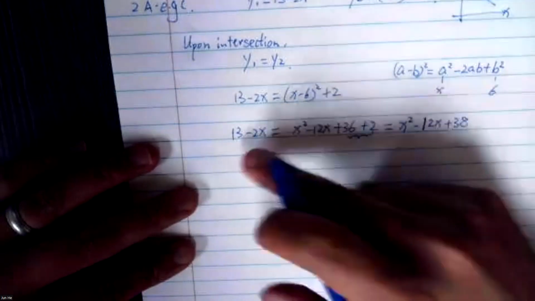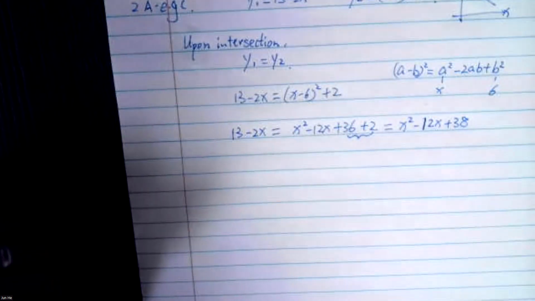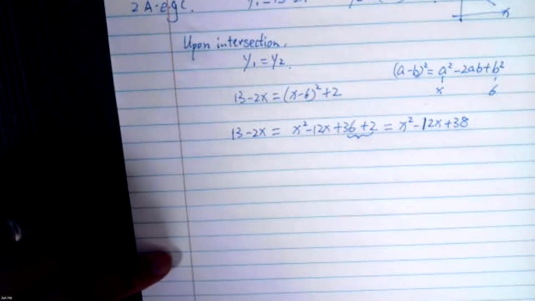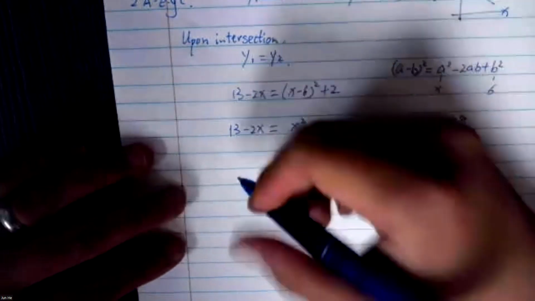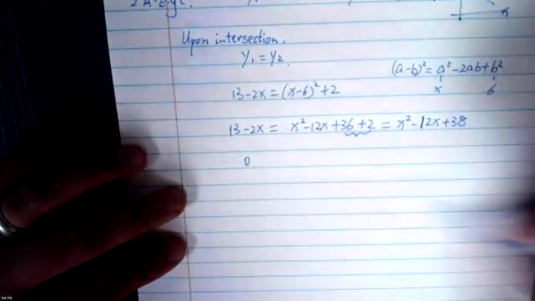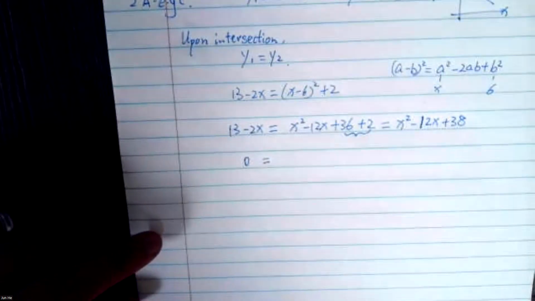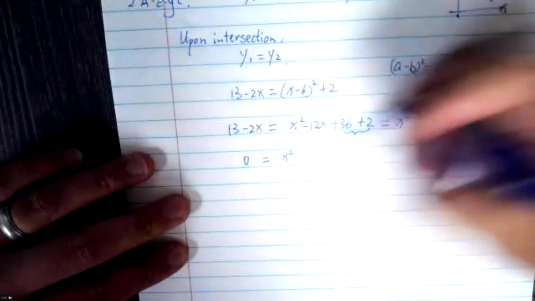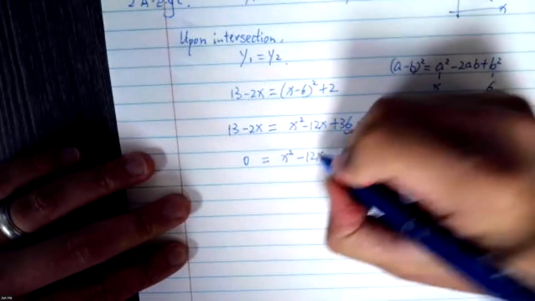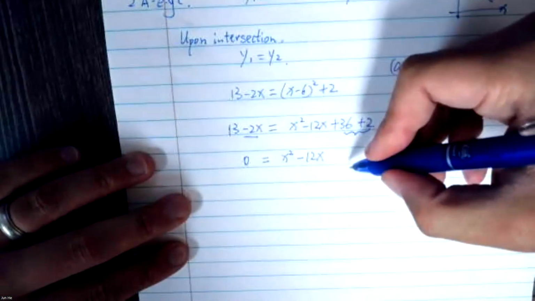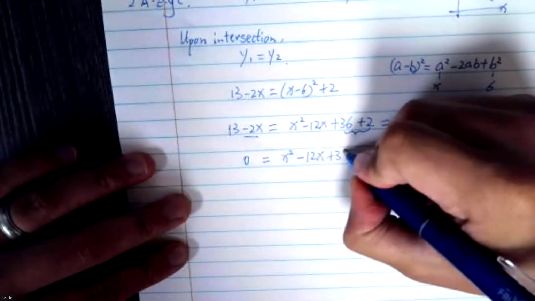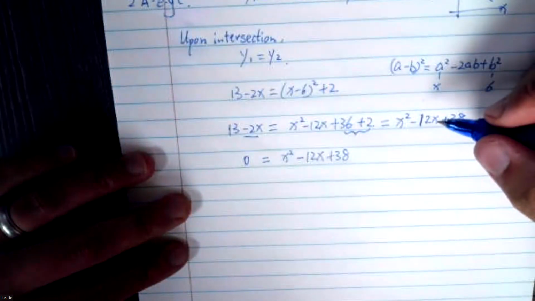So now let's change this into an equation. Let's just move everything to the right-hand side. The left-hand side turns into 0. The right-hand side is x squared minus 12x. Now minus 2x move to the other side. Oh, let's just do it step by step.